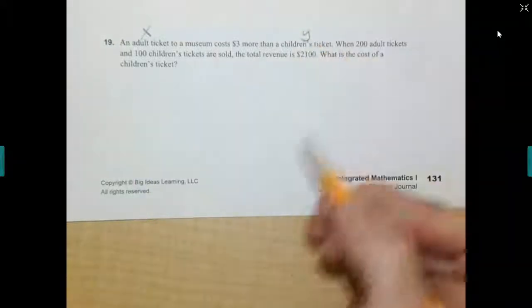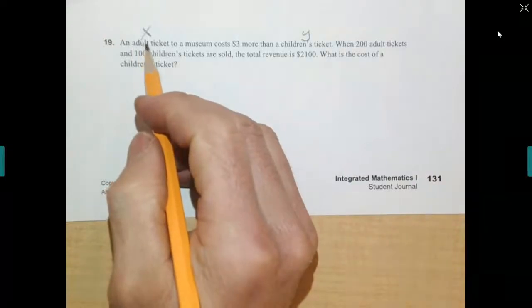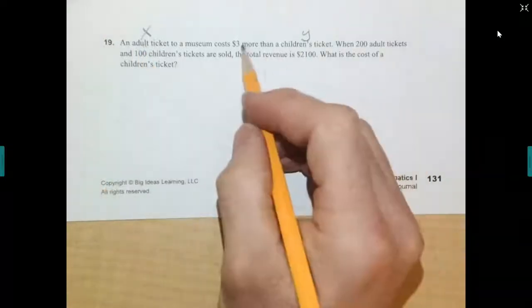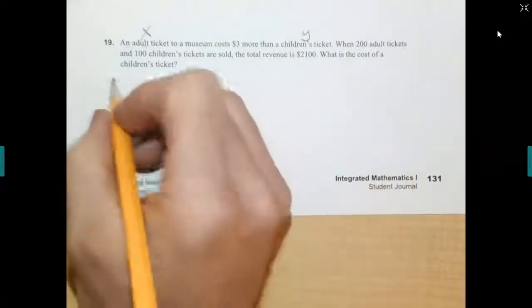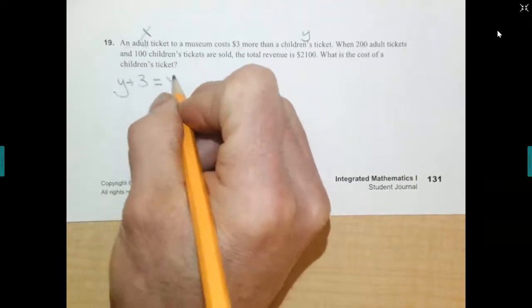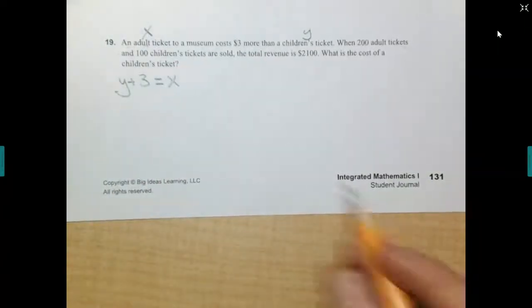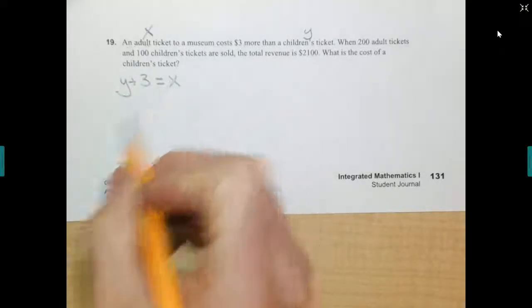Children's ticket is y. So, how much is an adult ticket? Well, it's y plus 3, right? Because an adult ticket is 3 more than a children's ticket. So y plus 3 equals x. Children's ticket plus $3 equals an adult's ticket.